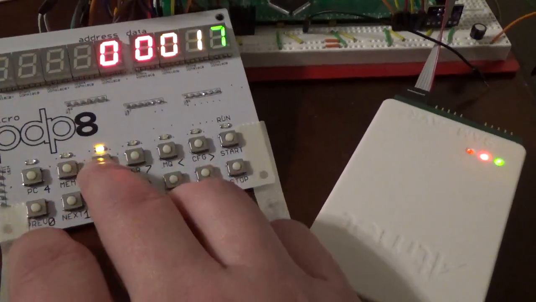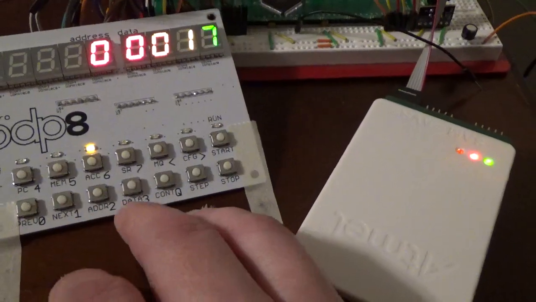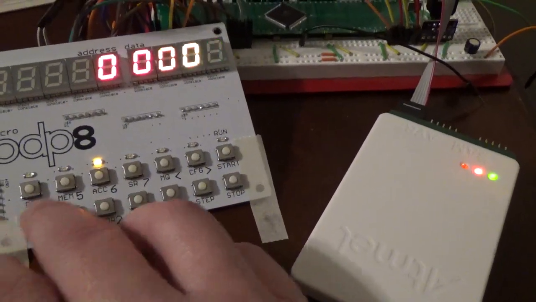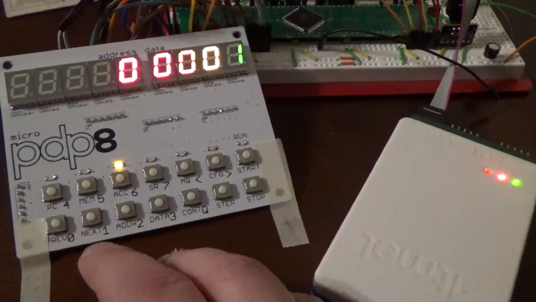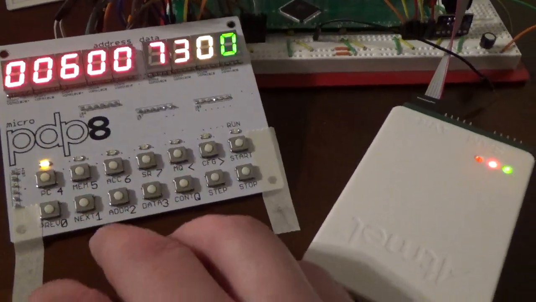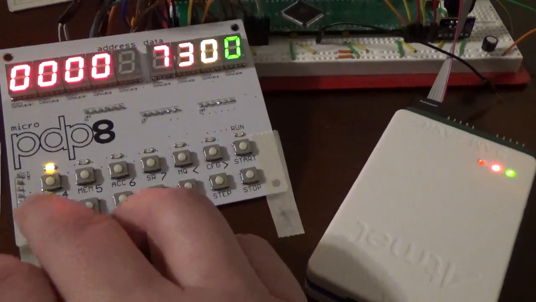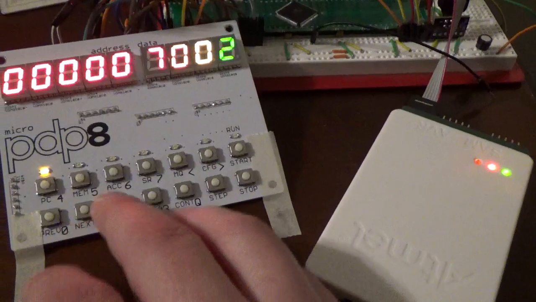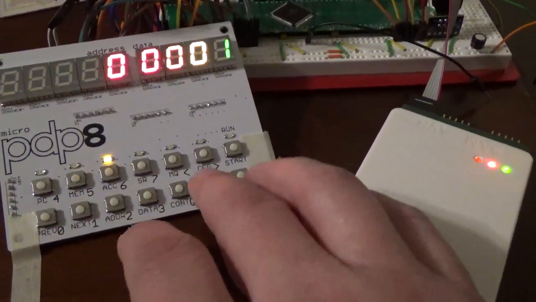Okay, so I'm going to go to the accumulator, and it's got that 17 in it right now. I'm going to change that to just be 1. So it's just got 1 bit on. Then I'm going to go back to the PC, and I'm going to change that address to 00000 because that's what we want to run. Well, let's step through this and see if it does what I hope it's going to do.